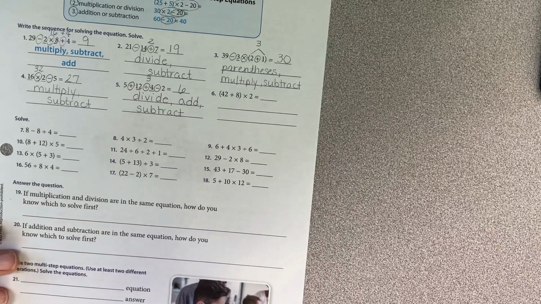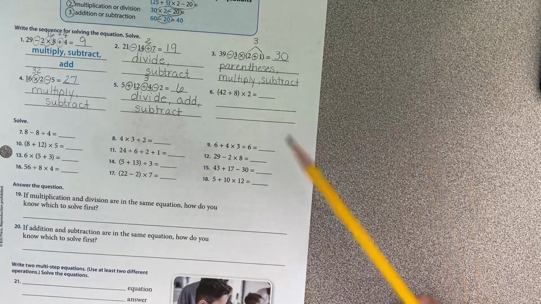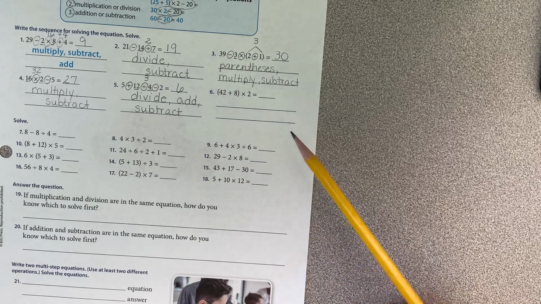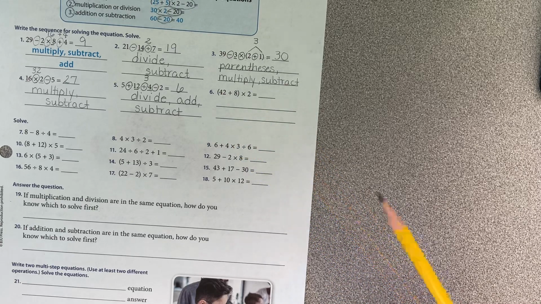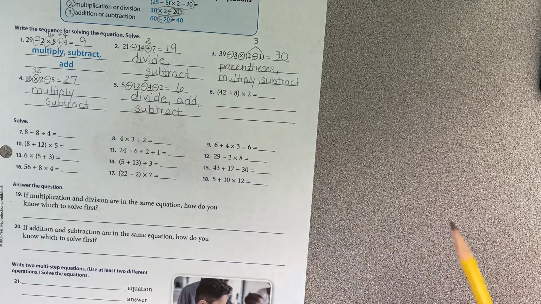All right, I want you to try number 6 on your own. You can go ahead and pause the video if you need to. Try number 6. Write out the sequence of what you're going to do first, second, third, and so on. And then solve it and write your answer. After you've done that, go ahead and push play again on the video.